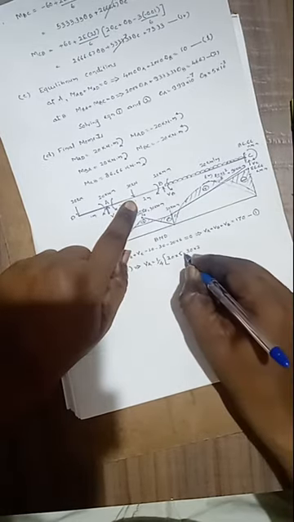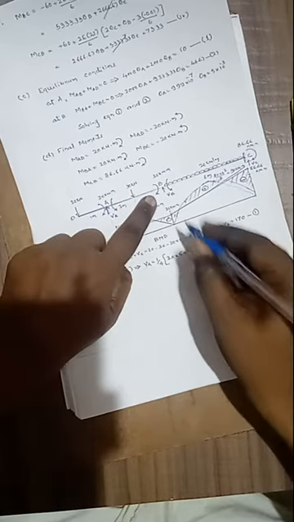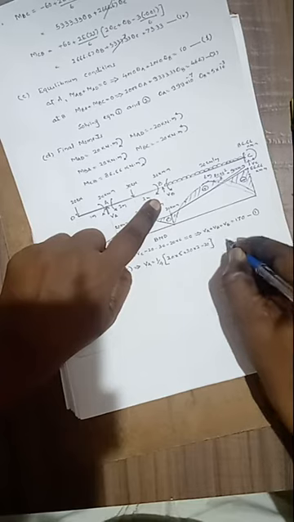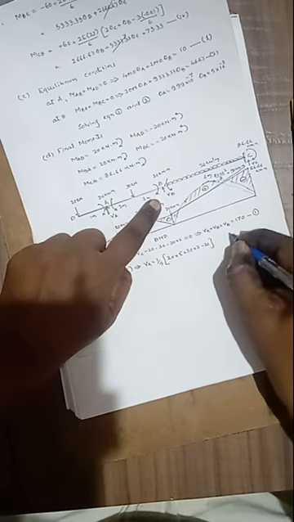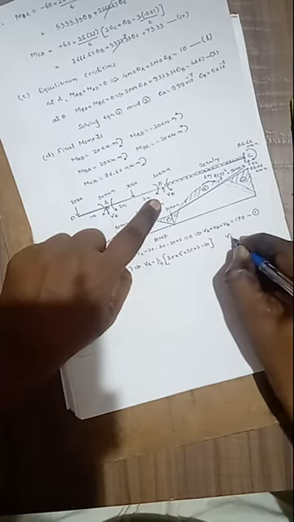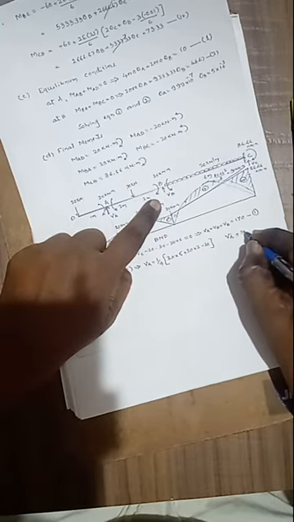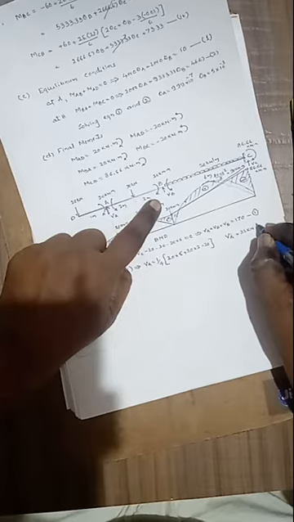Here we are equating the clockwise and anti-clockwise moments, and this one is a clockwise moment, that is minus 20. Then VA equals, we will get 35 kilonewton, that is in the upward direction. Then this one is positive.